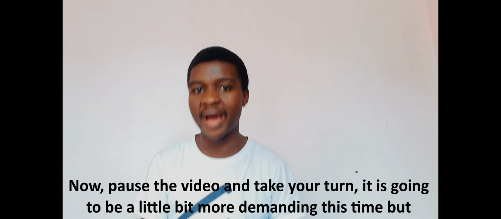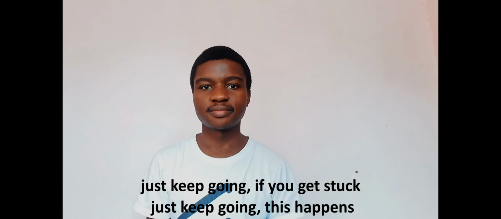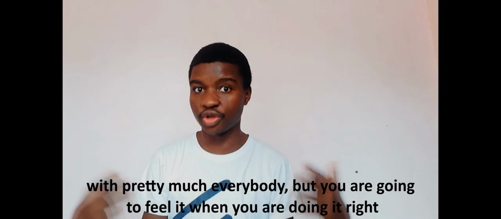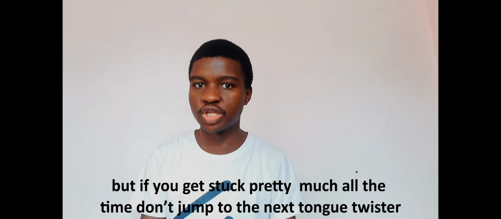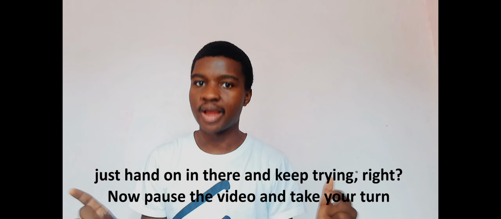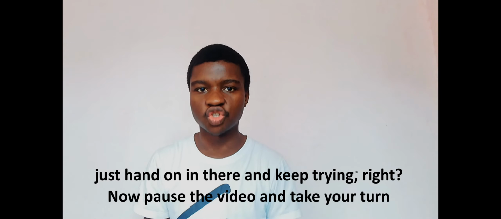It's gonna be a little bit demanding this time, but just keep going. If you get stuck, just keep going. This happens with pretty much everybody, but you're gonna feel it when you're doing it right. But if you get stuck pretty much all the time, don't jump to the next tongue twister. Just hang on in there and keep trying, right? Now pause the video and take a turn.